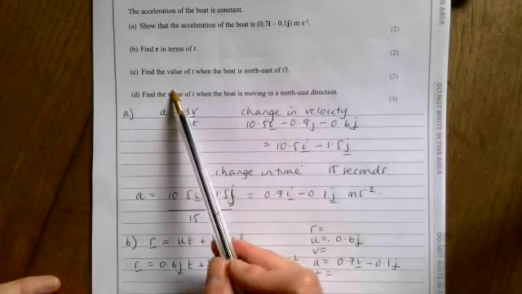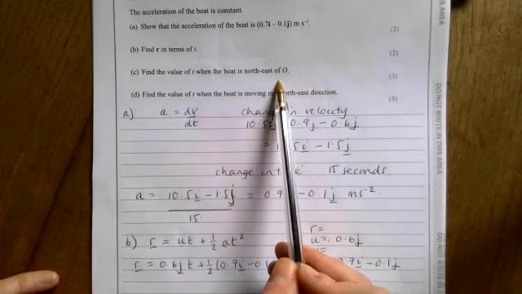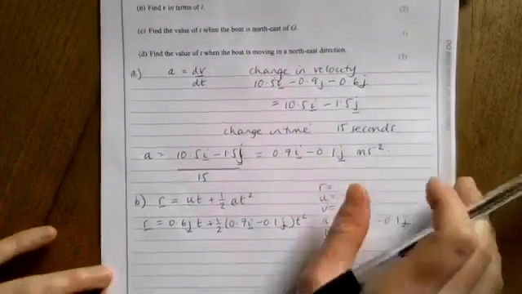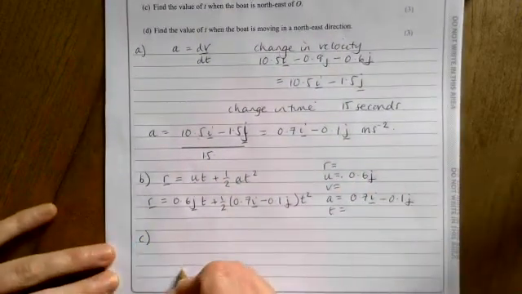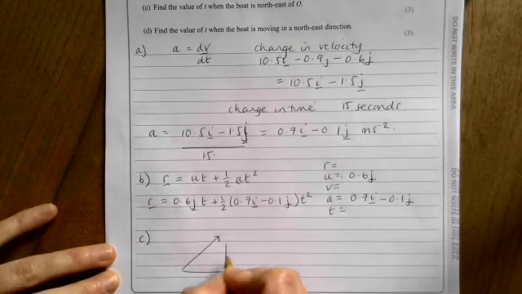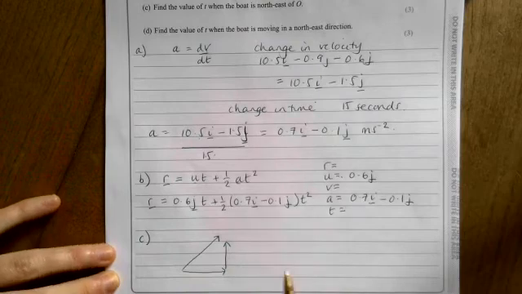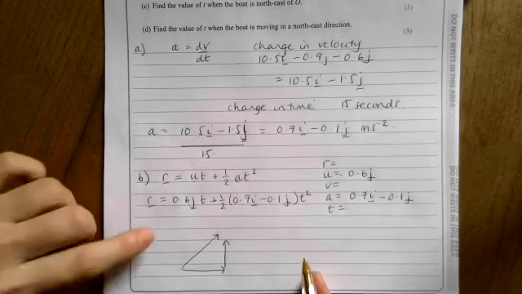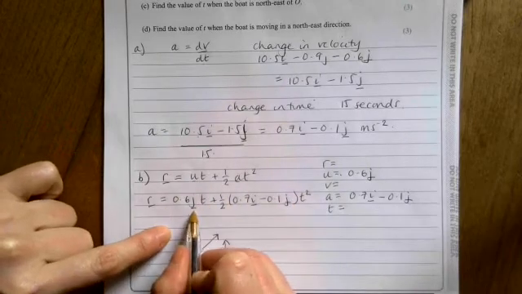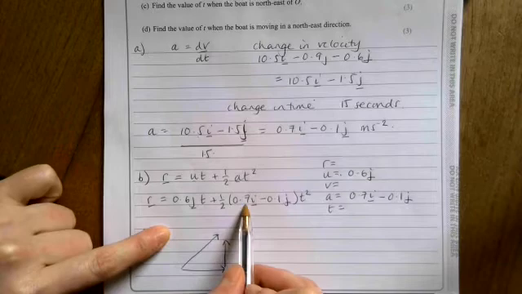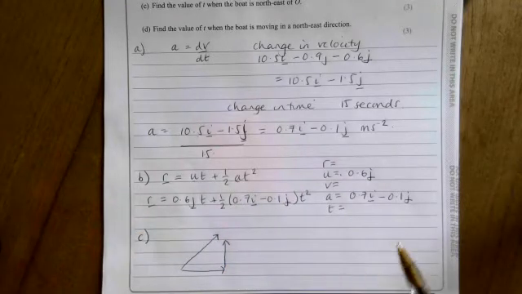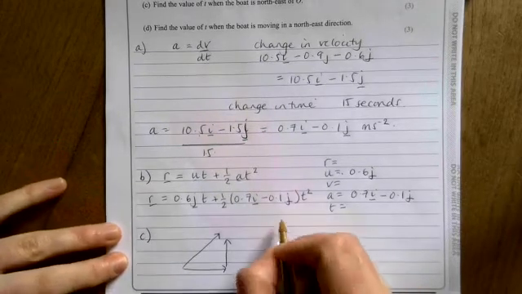Part C wants us to find the value of t when the boat is northeast of O. So if it's northeast, we know that the i and the j components are equal in the position. So if we go back to our expression from part B and set the i components equal to the j components and solve it for t, we should be able to find our answer.